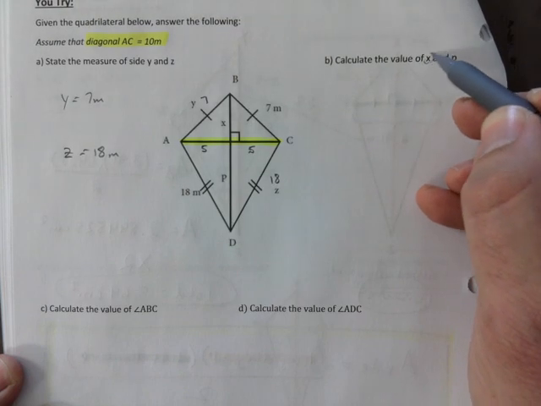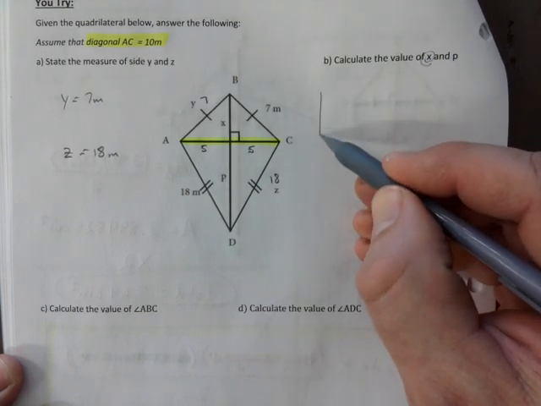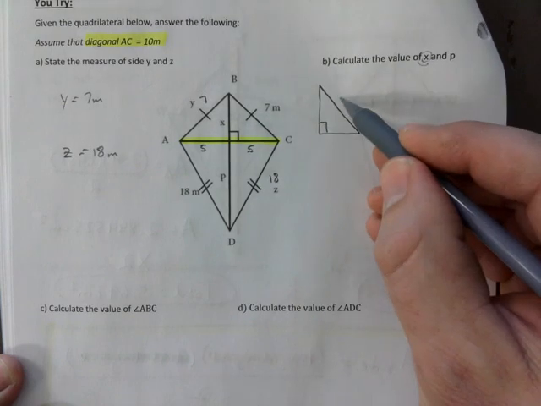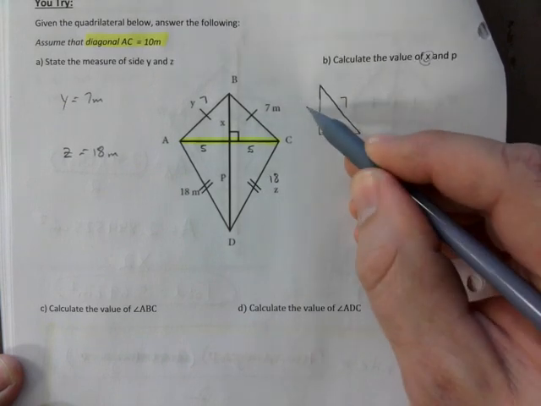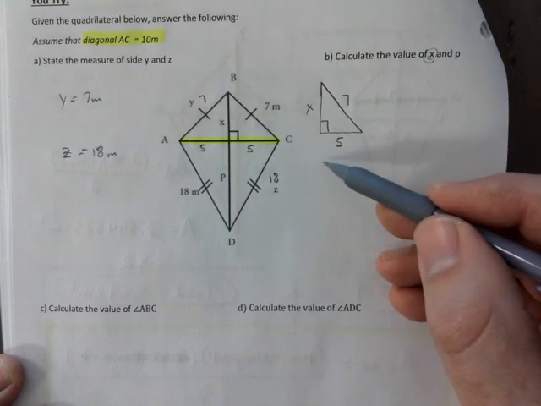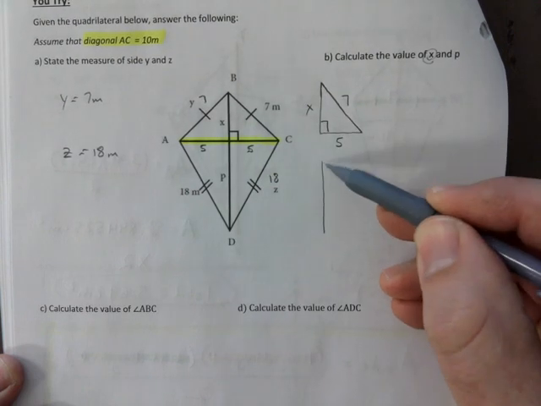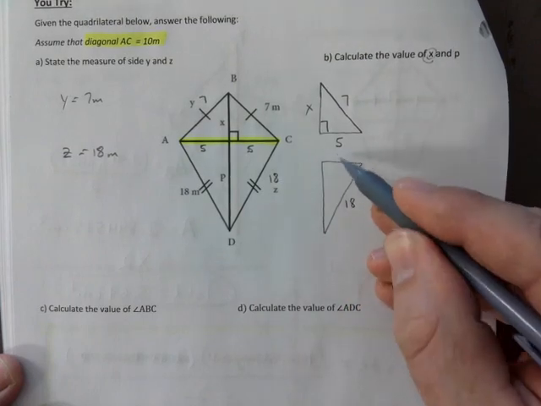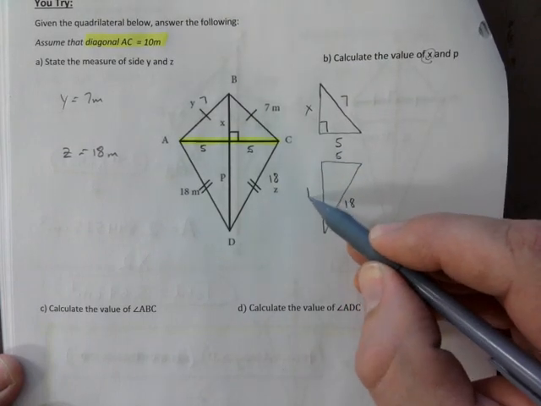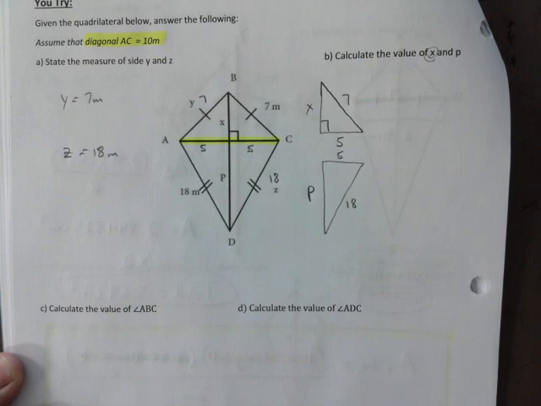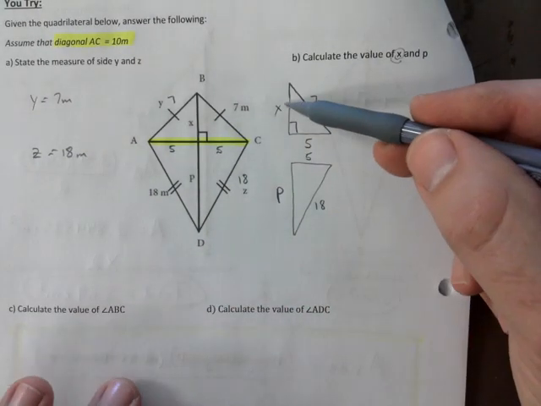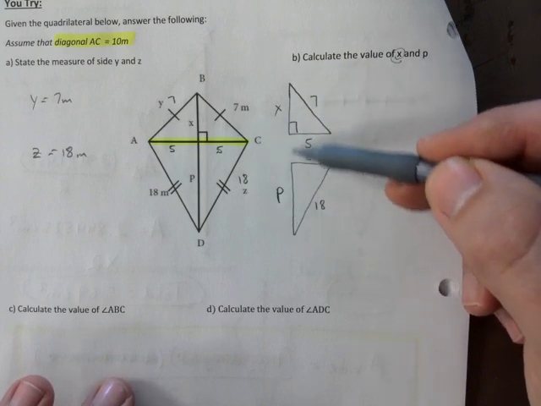So if you want to find the value of x, I'm going to use the Pythagorean theorem, right? So this is 7, this is 5. Let's figure out x there. Use the bottom here, right? This is 18, this is 5, and this is p. So the Pythagorean theorem will help you, and in turn you can technically figure out the long diagonal right there.